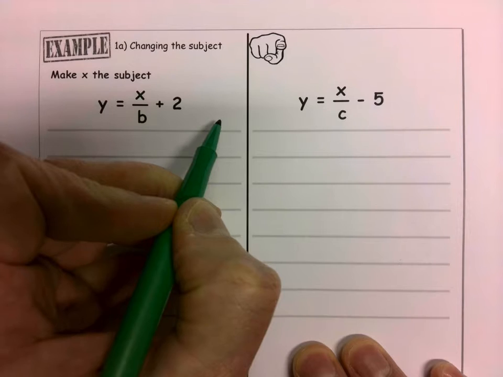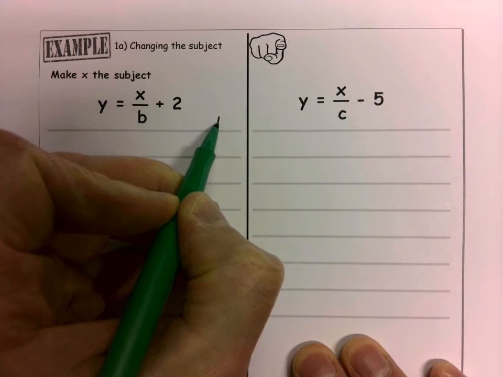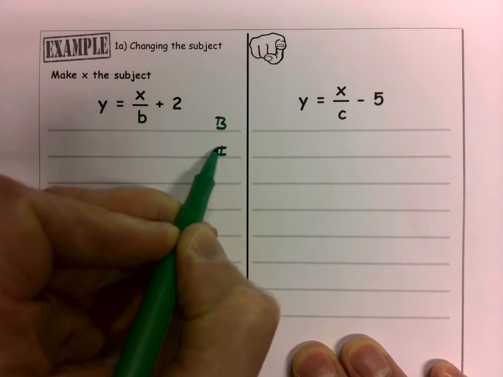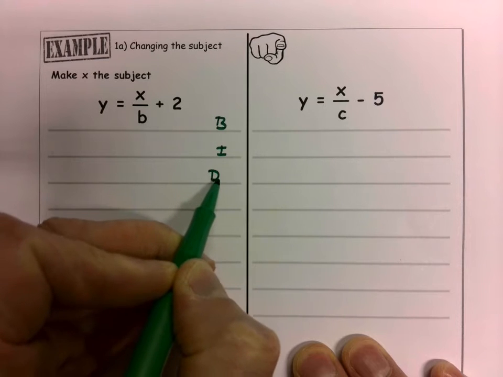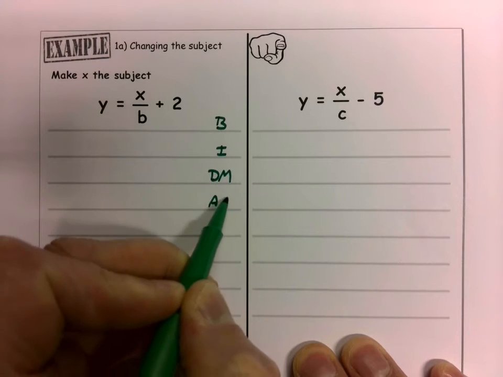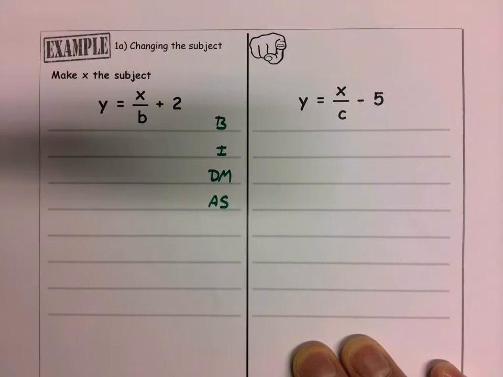Now normally in calculations we are happy with dealing with our BIDMAS rules. BIDMAS. Okay, now normally when we're doing calculations we do brackets and indices, then division and multiplication, then addition and subtraction, and we do it top down.